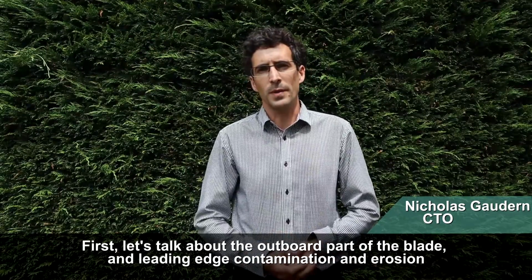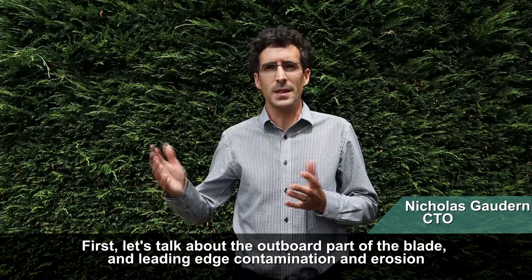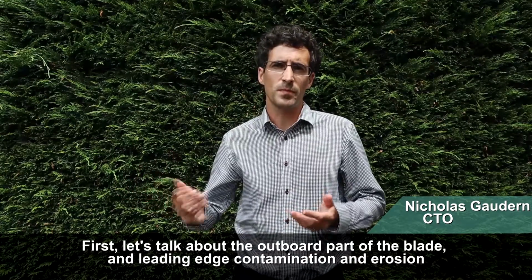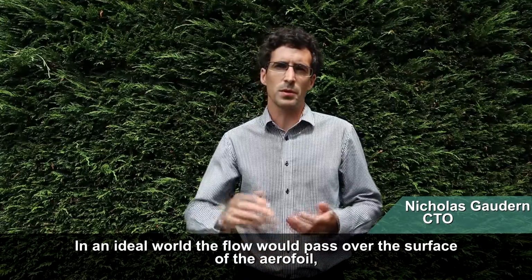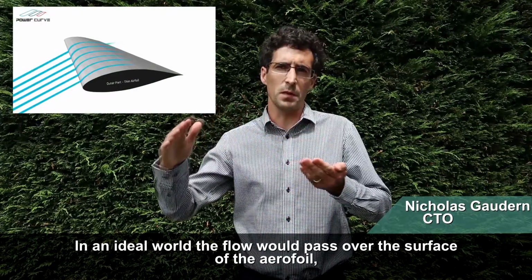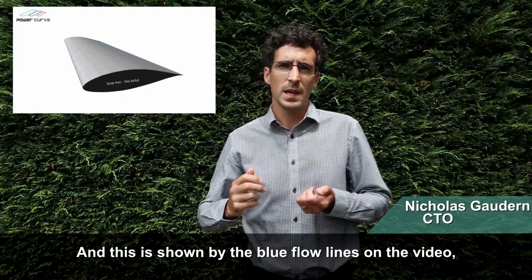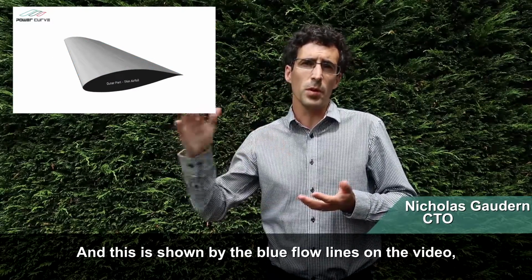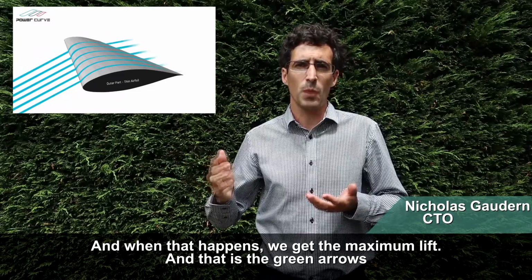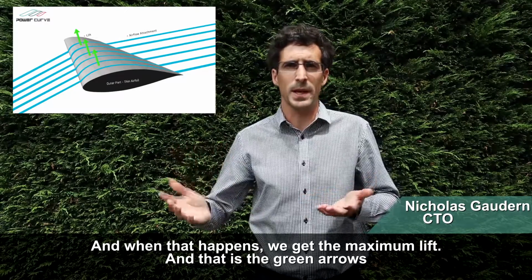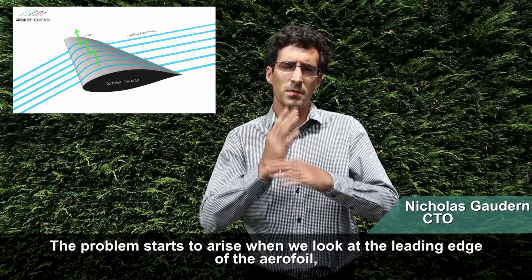First, let's talk about the outboard part of the blade and leading edge contamination and erosion. In an ideal world, the flow would pass over the surface of the aerofoil and remain fully attached for the entire chord length. This is shown by the blue flow lines on the video. When that happens, we get the maximum lift, and that's the green arrow.